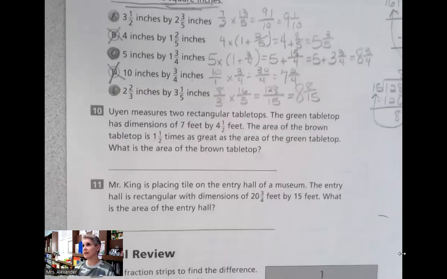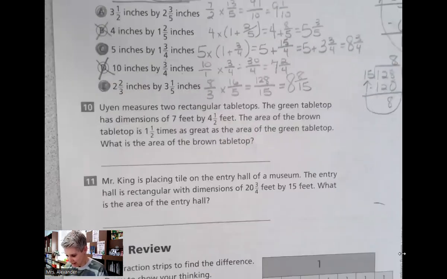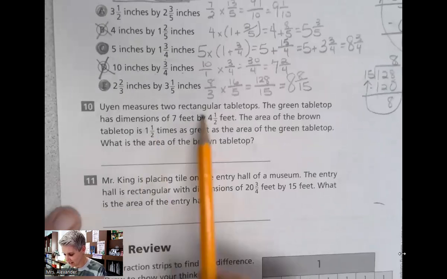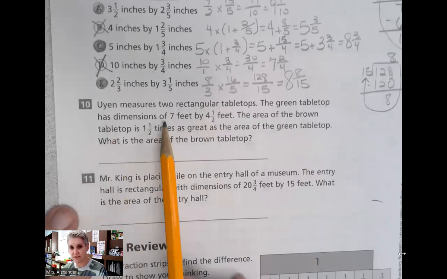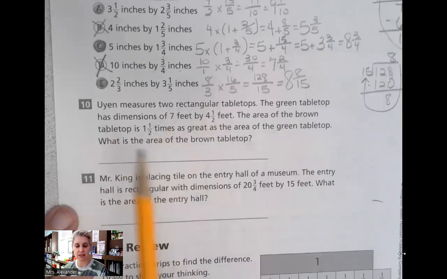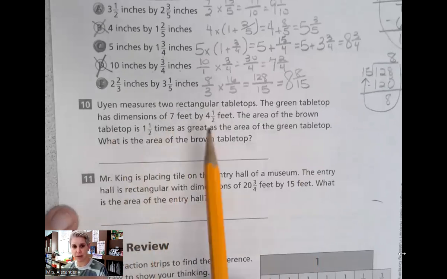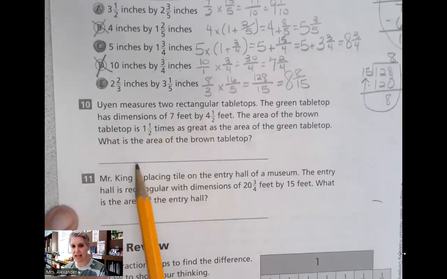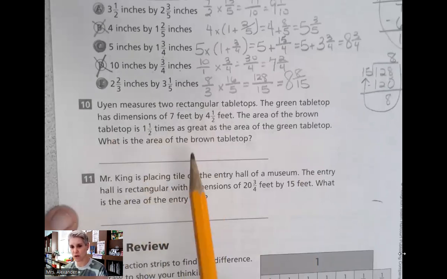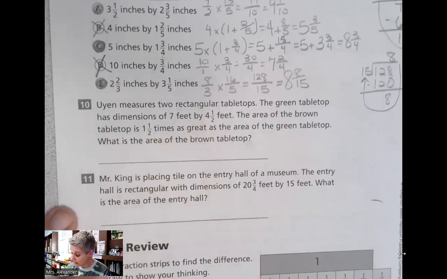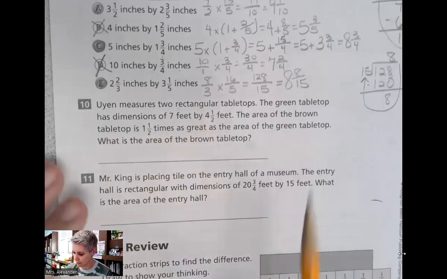Couple more. We're getting there. Ewan measures 2 rectangular tabletops. The green tabletop has dimensions of 7 feet by 4.5 feet. The area of the brown tabletop is 1.5 times as great as the area of the green tabletop. What is the area of the brown tabletop?